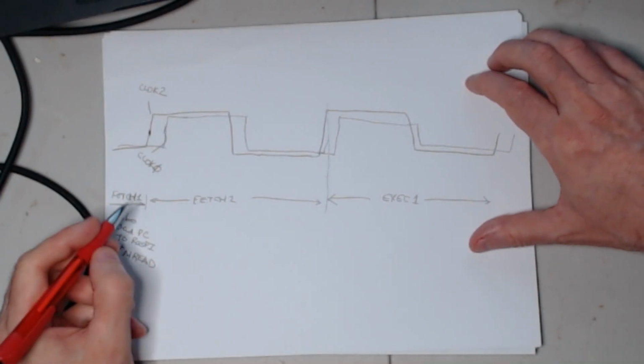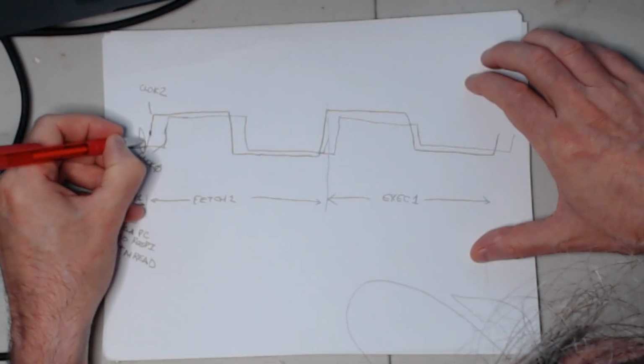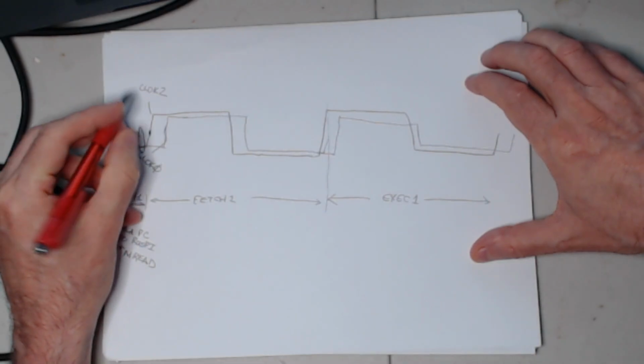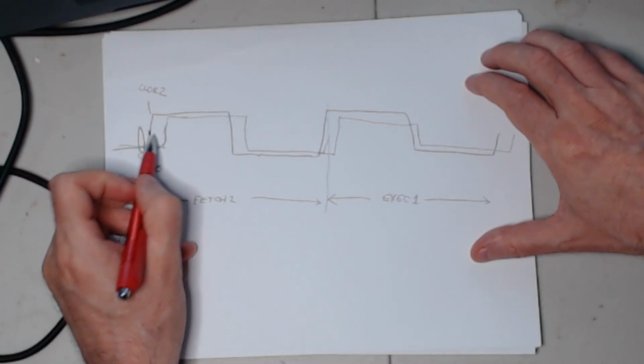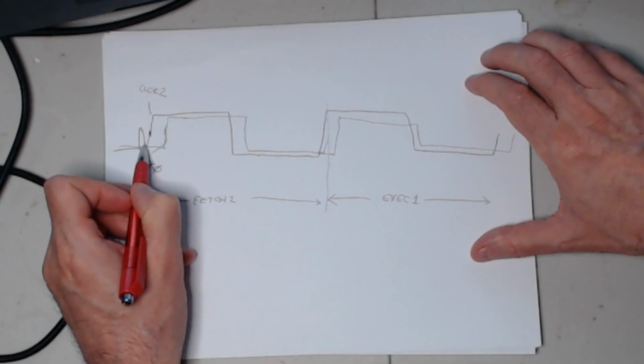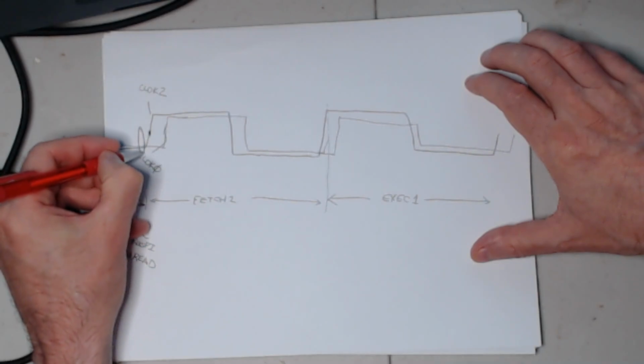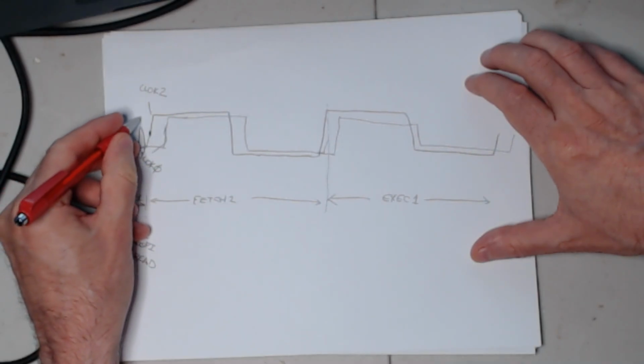The Raspberry Pi looks at that just before it drives the clock high, because the Raspberry Pi is the one that's going to set this clock high. So it is very easily able to read the GPIO connector just before the clock goes high.